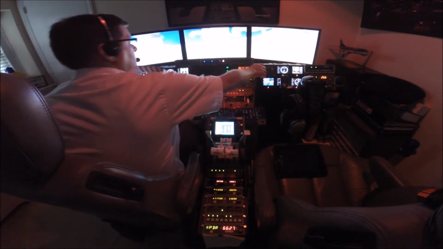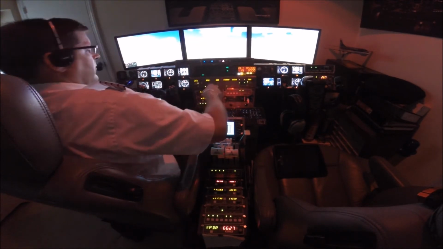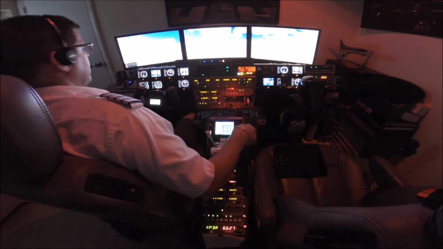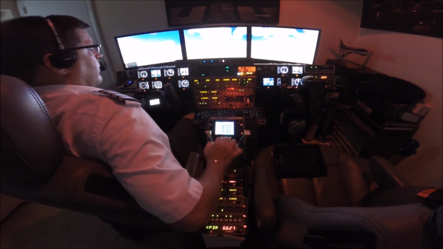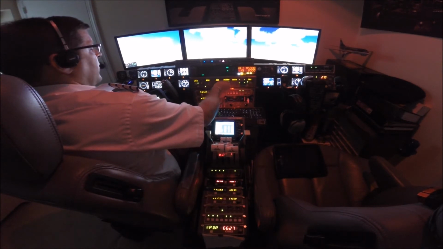Gulfstream 4800, contact departure. And 4800 climbing through 1.8 for 5, runway heading. 4800, turn left direct Pottstown, climb and maintain 10,000. Left turn direct Pottstown up to 10 for 4800.